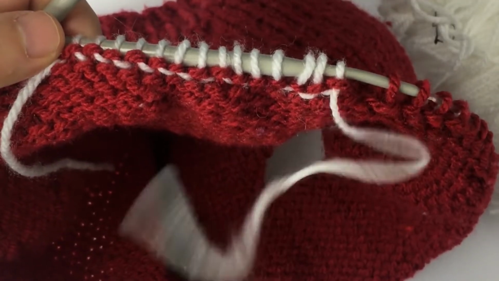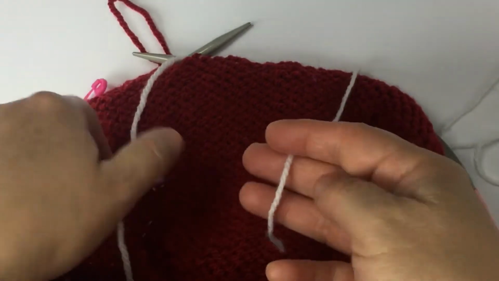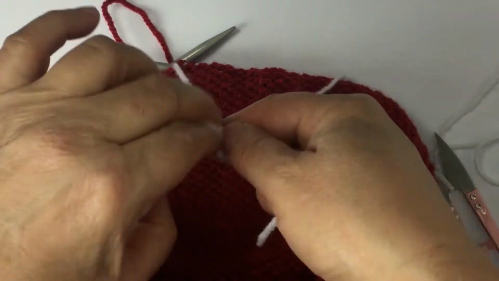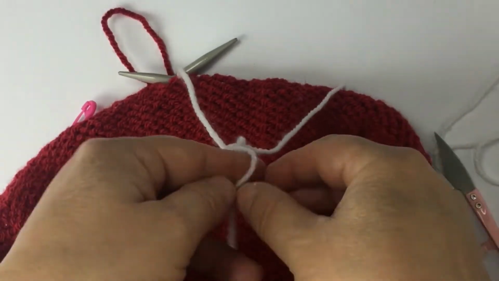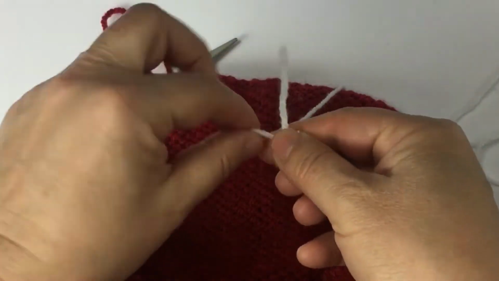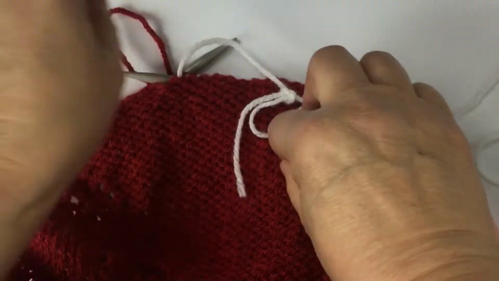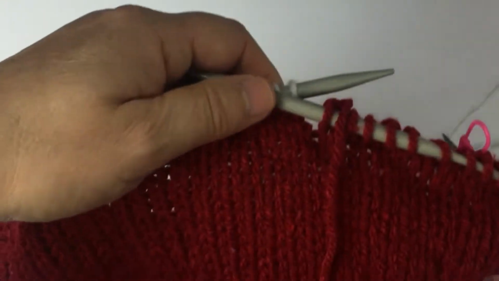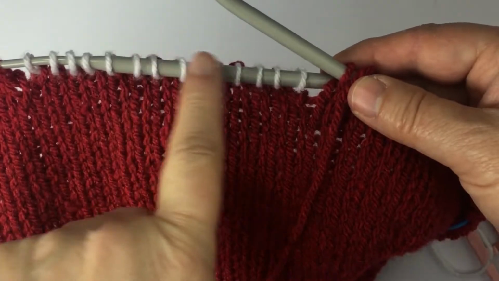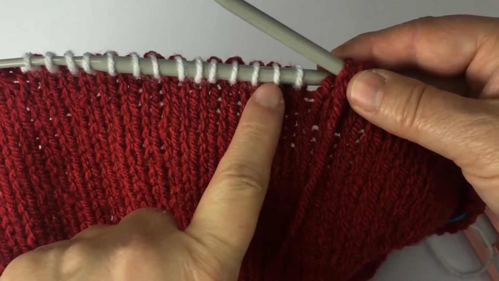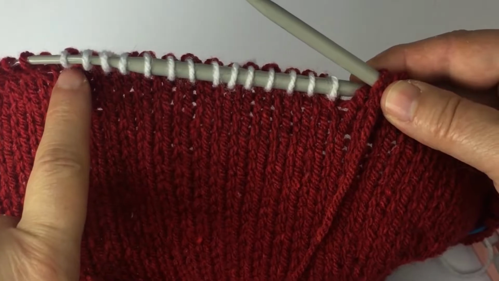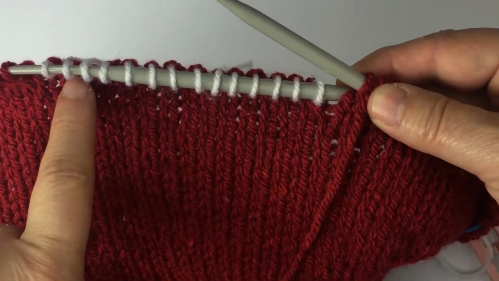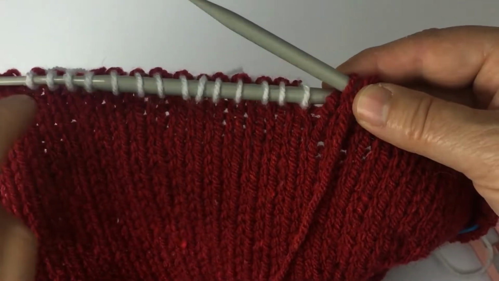In this way, now I'm going to cut off a long tail, just to be sure. Maybe you can also tie a loose knot if you like. Like this. So now I have the stitches that I need for the left leg opening with the white color.